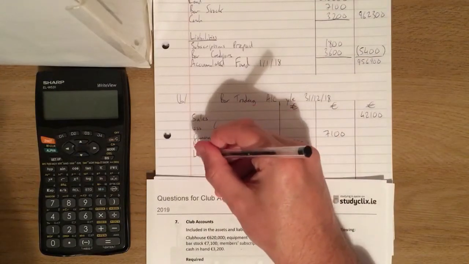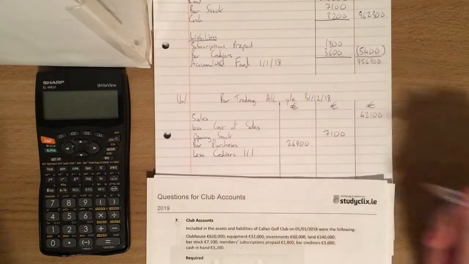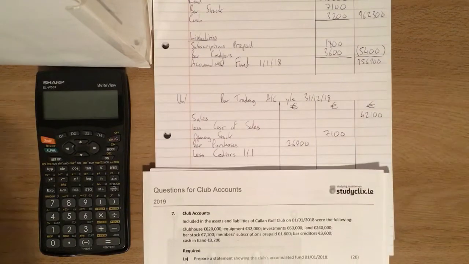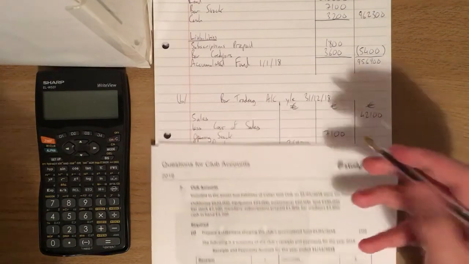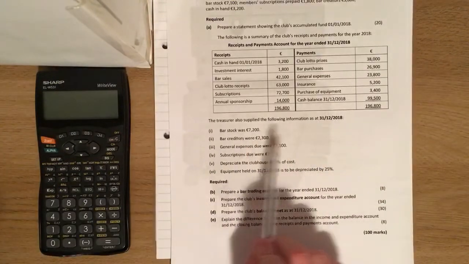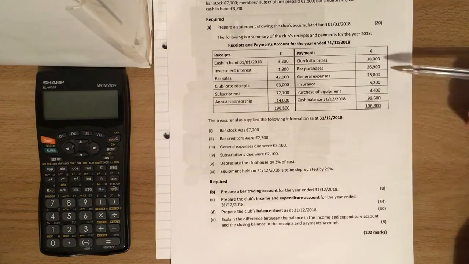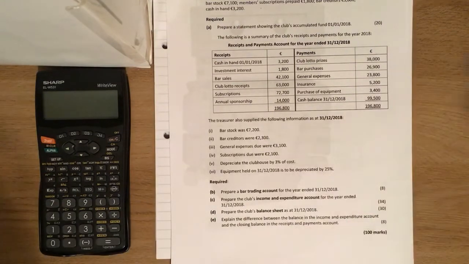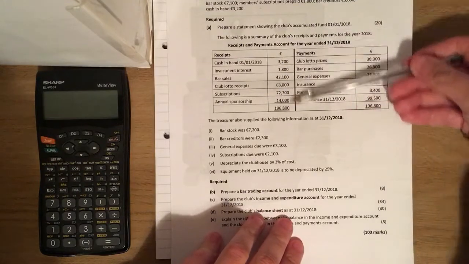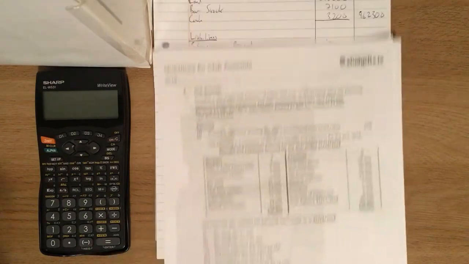So I'm going to say less creditors 1st of January. You take away opening creditors, if you like. So that's 3,600. And then you're also told in the question that at the end of the year you have bar creditors of 2,300. So you've bought €2,300 worth of stuff, but you haven't paid the money for it yet. So that won't be included here because the money hasn't been paid yet. This is only movements of money that go into the receipts and payments account. So you need to add this 2,300 on to your bar purchases.